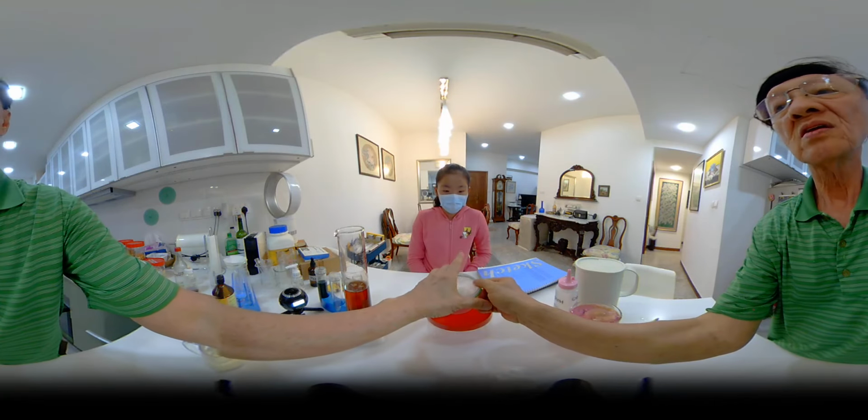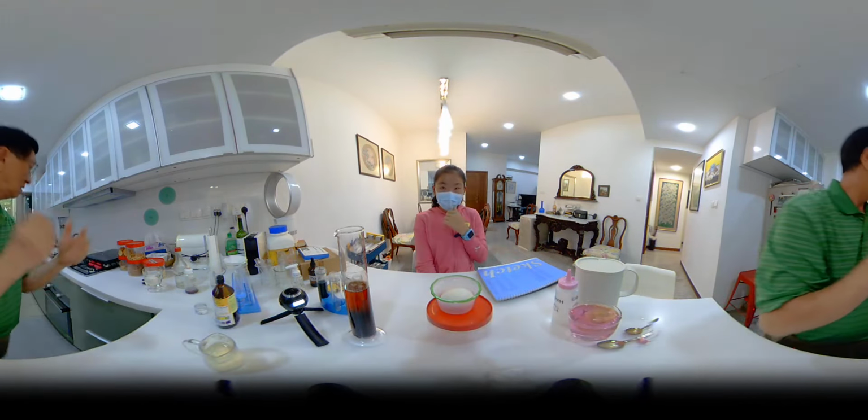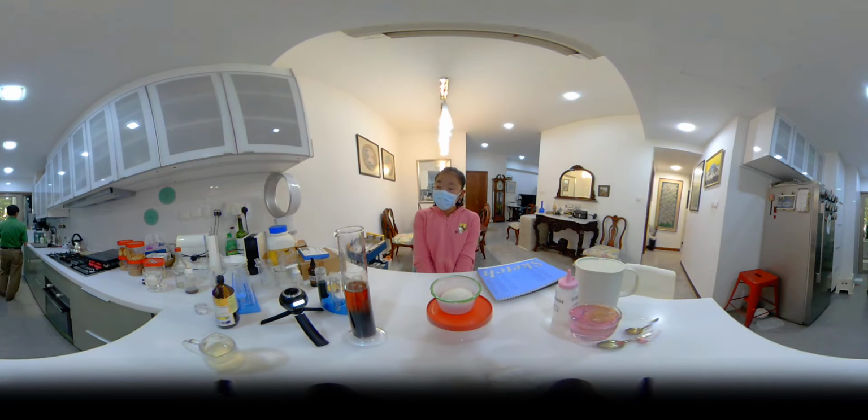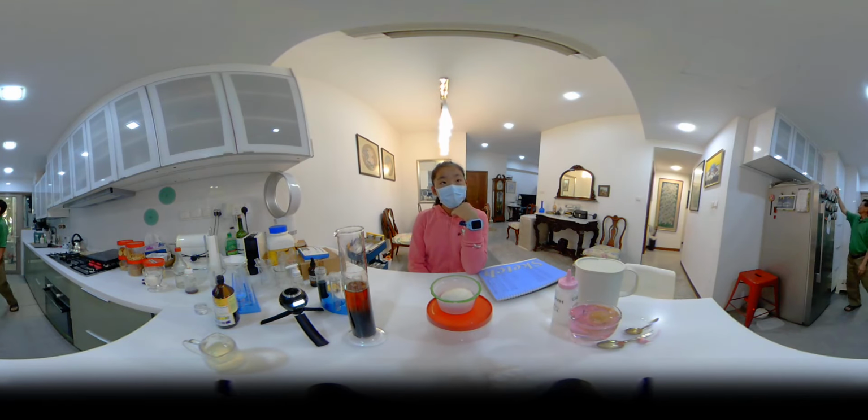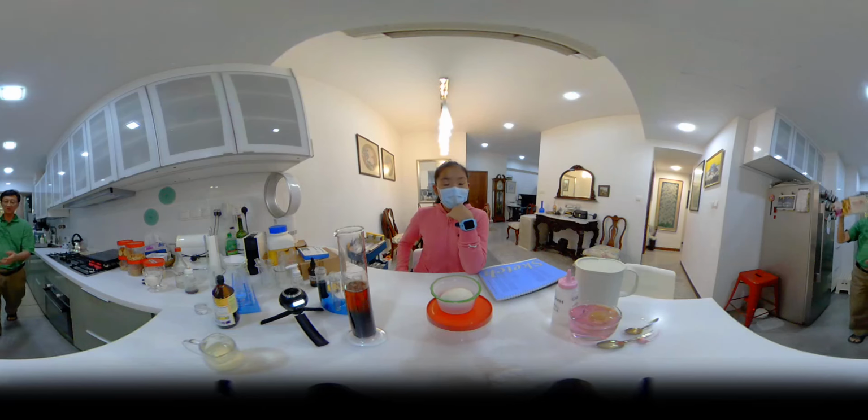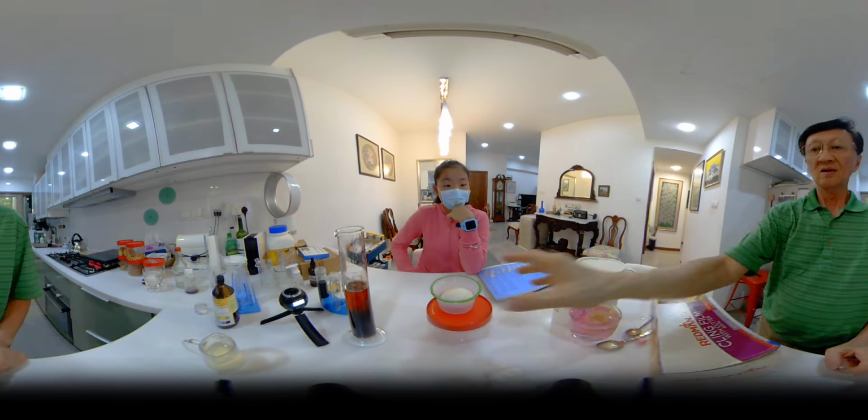I think this one can cover, cannot cover. This one cannot cover. Ah, I got no more cover. Never mind. We will use cling wrap to cover that.